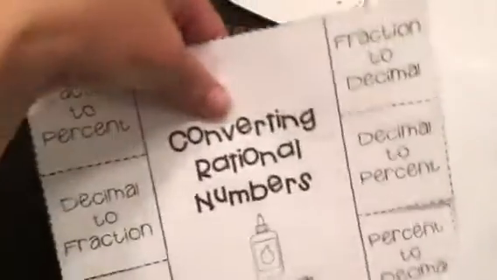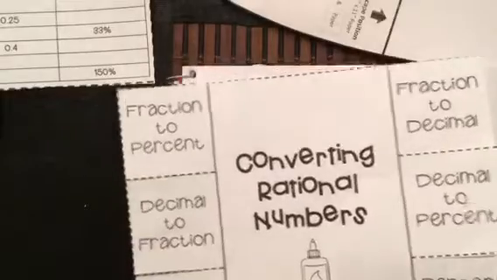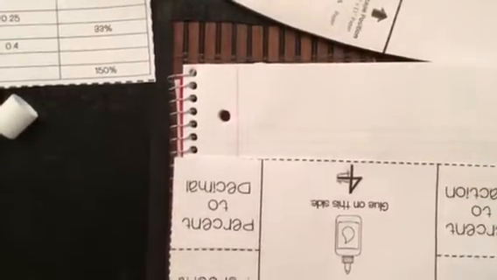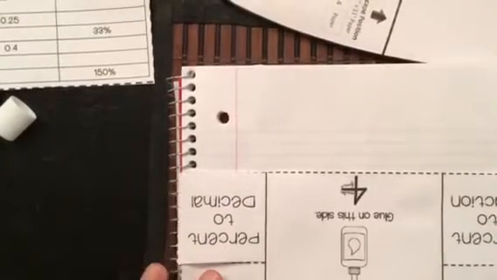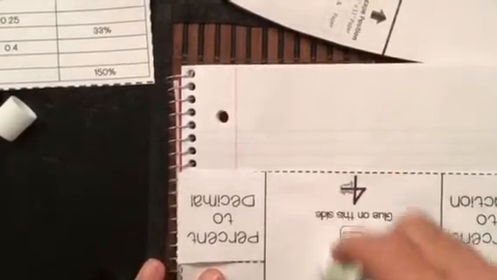Alright, so I went ahead and finished this, and what I'm going to do is flip it. I know I always tell you to use liquid glue, but this is all I had at home tonight. And yes, Miss K is actually working at 10 o'clock at night. So go ahead.